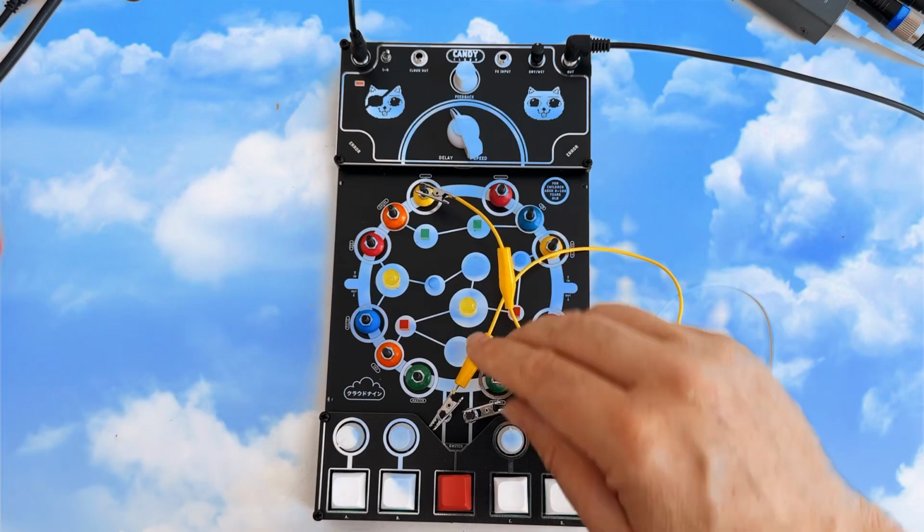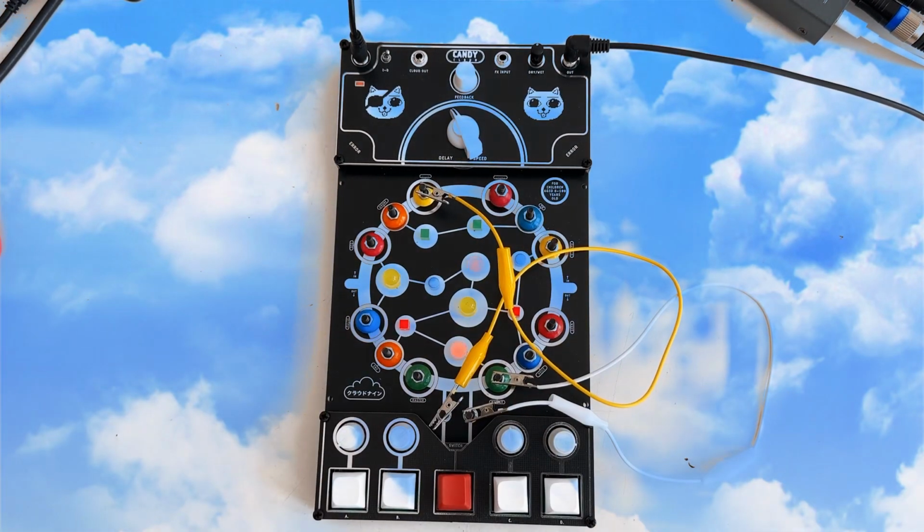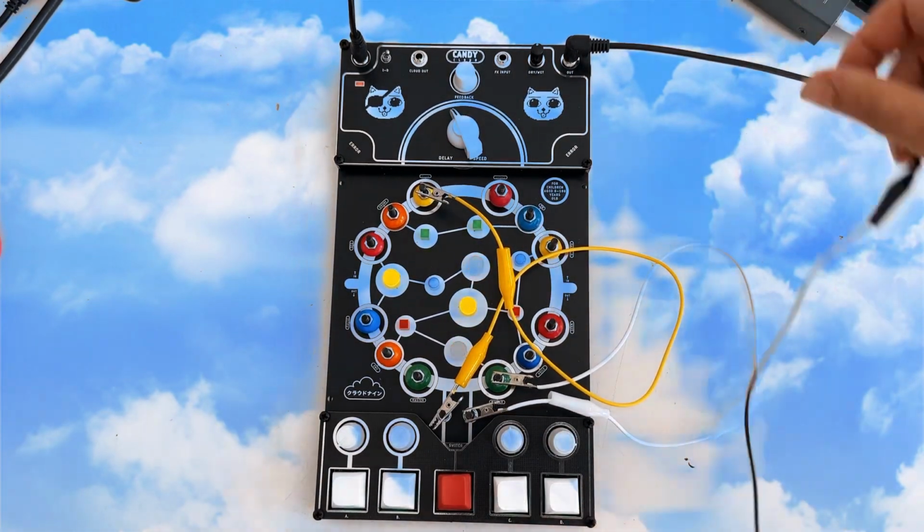If I'm in this, I can still go on with patching to change the sound also. I will show this.